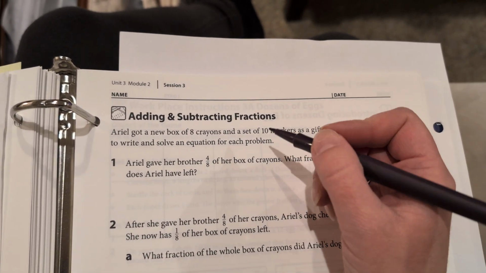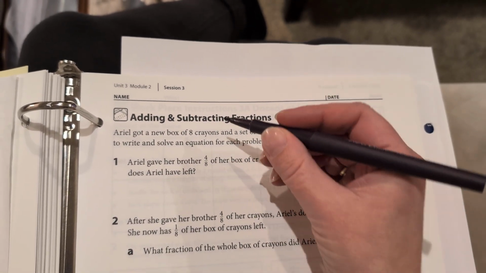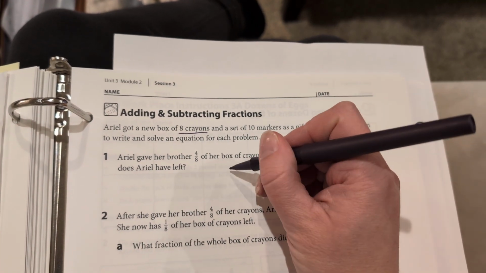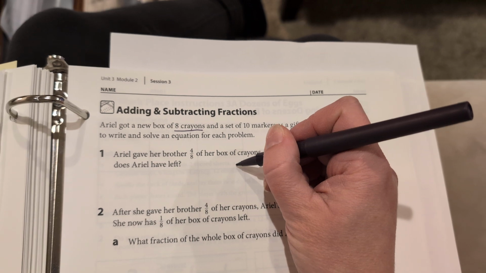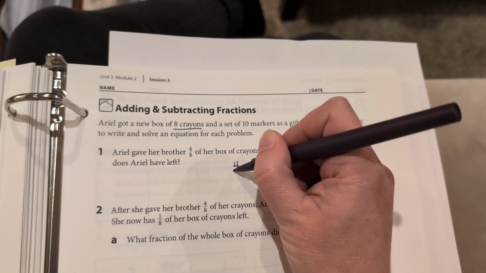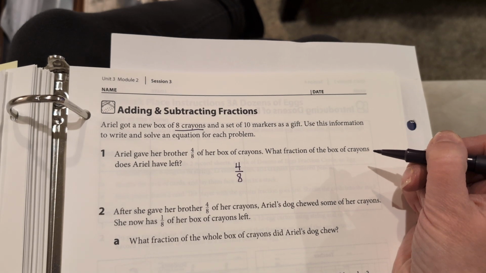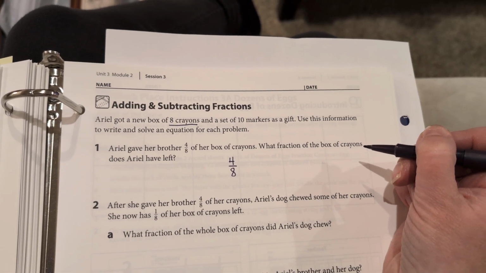does Ariel have left? Okay, so there were 8 crayons, and she gave 4/8 away, how much does she have left? Okay, so we would have to know how much the whole is worth.